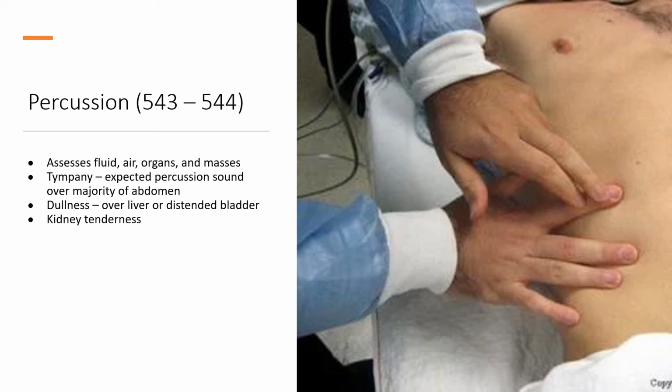You will hear dullness. If you want to see what the difference is between dullness and tympany, you can percuss over where your stomach is, or over the large intestines or small intestines, and that's tympany. But then move up to just below the rib cage in the right upper quadrant and percuss, and that's dullness, and that's where your liver is. So you can assess the difference in sounds that way, but we're just looking for tympany or dullness.